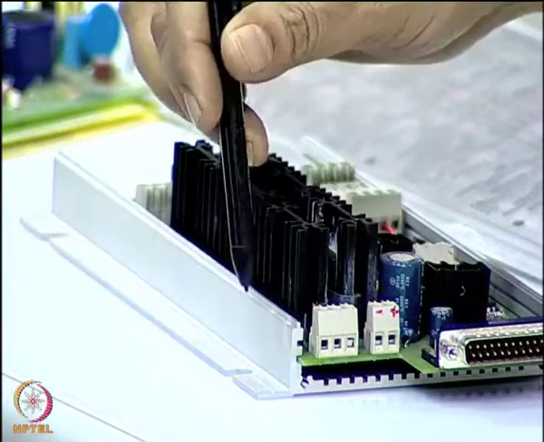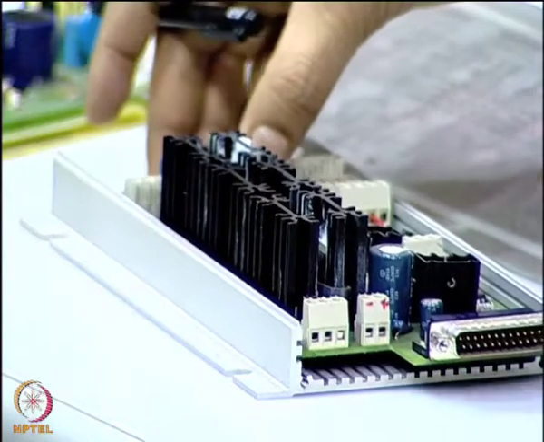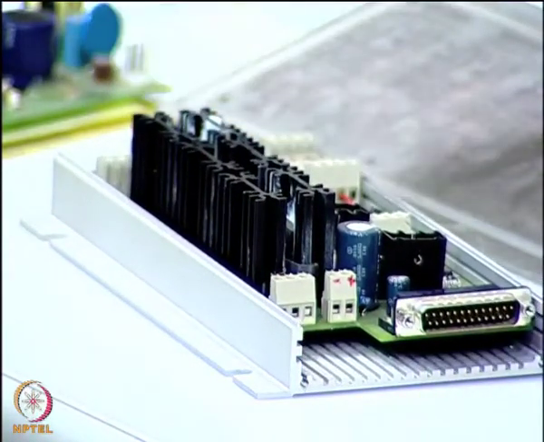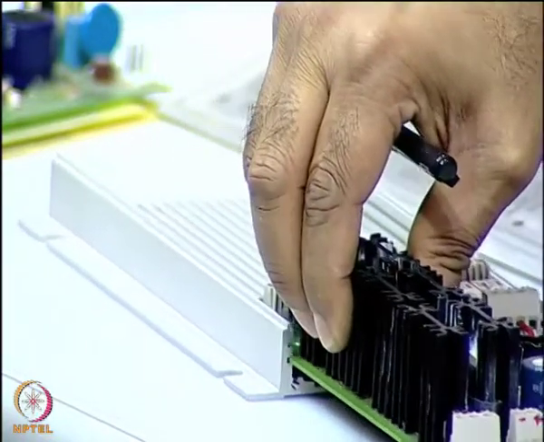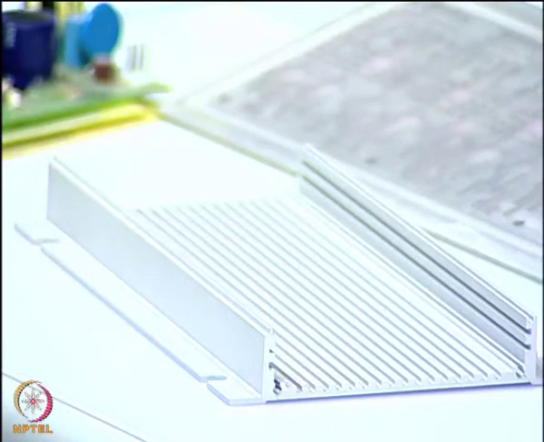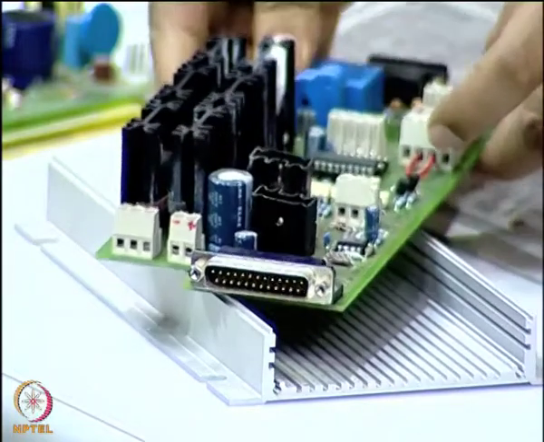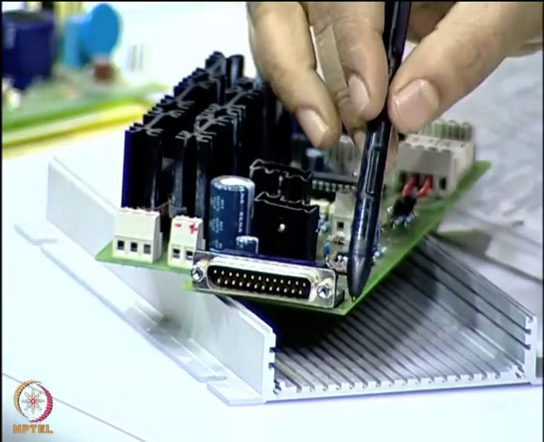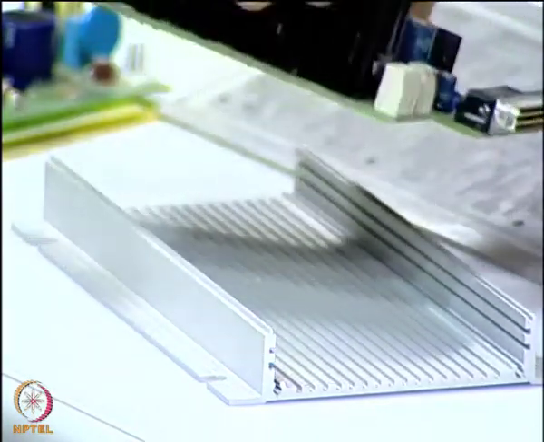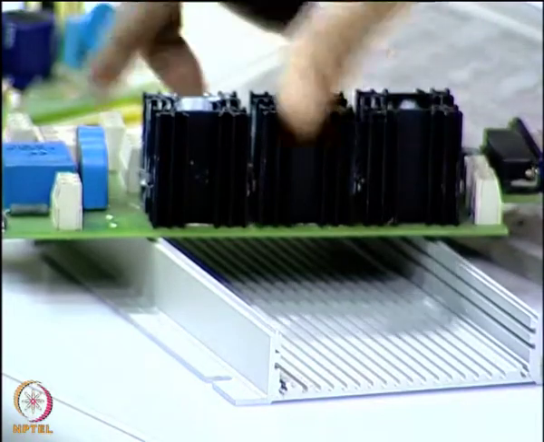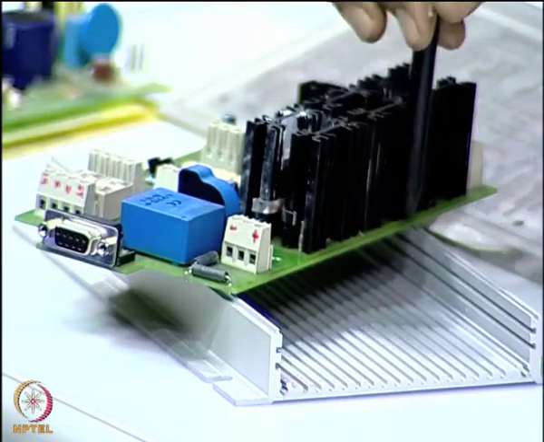Now, these card guides may be metal or non-metallic, but one important thing about these card guides is that you should not have any components for that space of 2 mm or so, all this space here and so also on that side, also on this side where you are going to have the card guide.